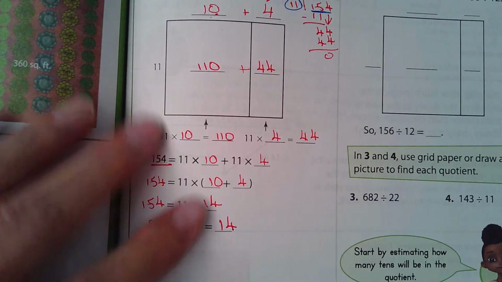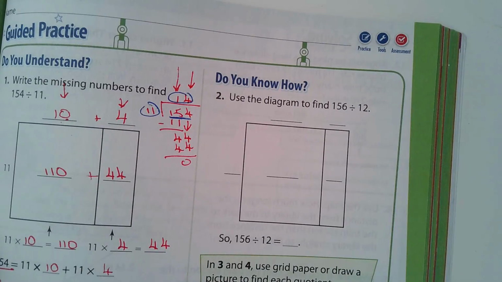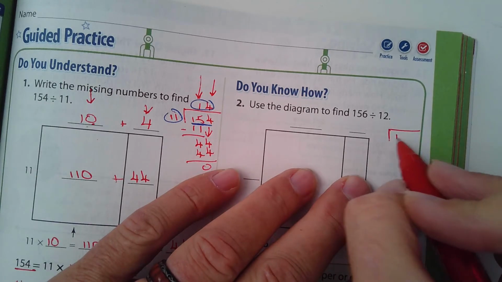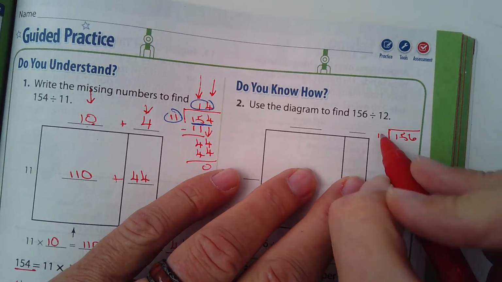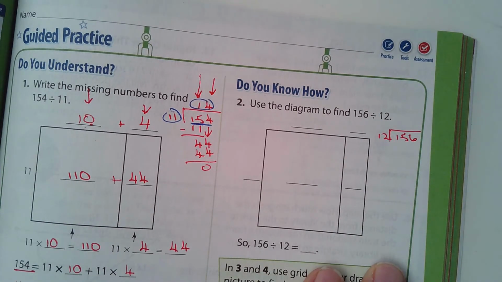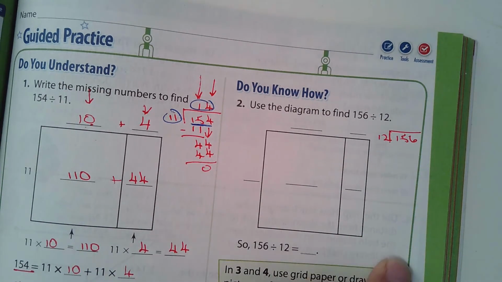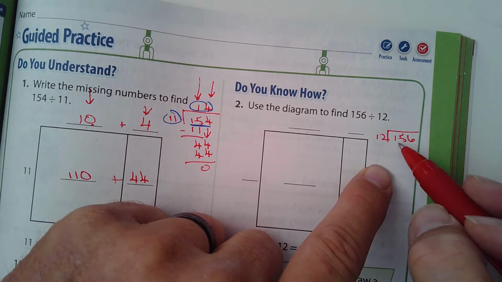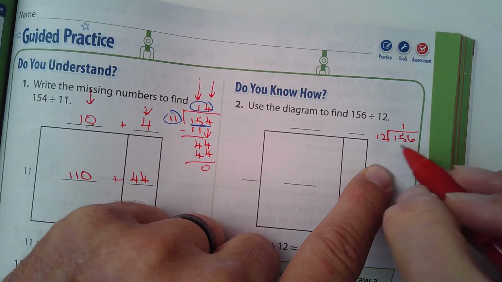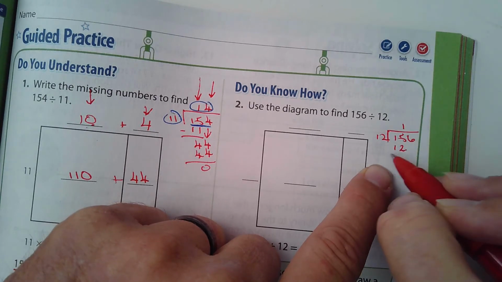Let's look at number 2. Going to do the same thing. 156 divided by 12. Let me pull a stick here. Miss Thornburg, does 12 go into 1? No. Does it go into 15? Yes. How many times? Once. And I subtract 12 from 15, what's left over?